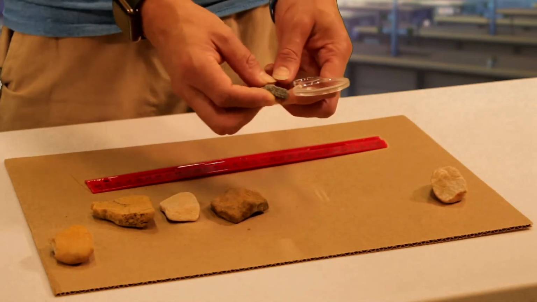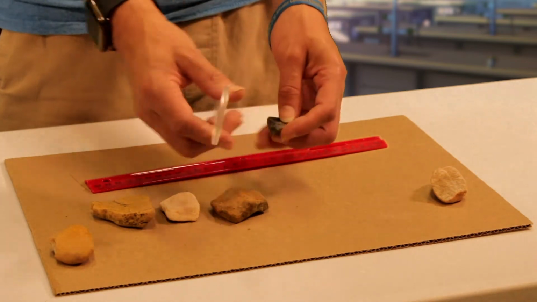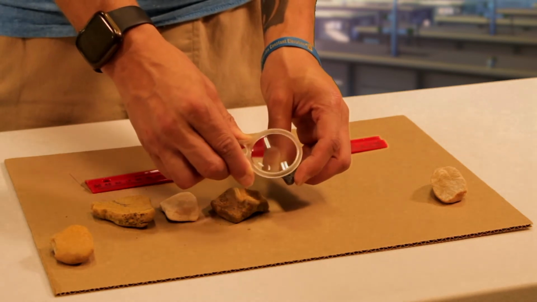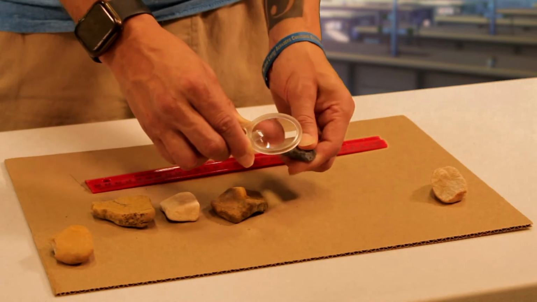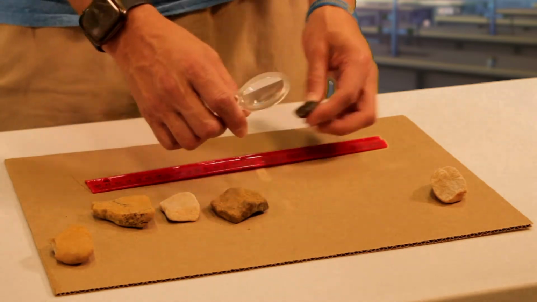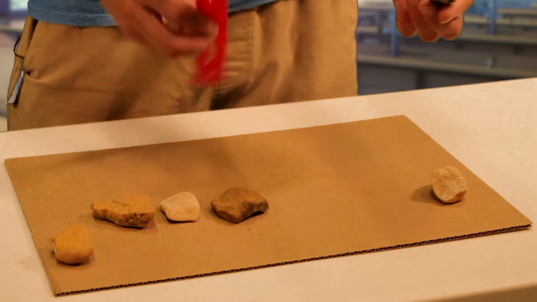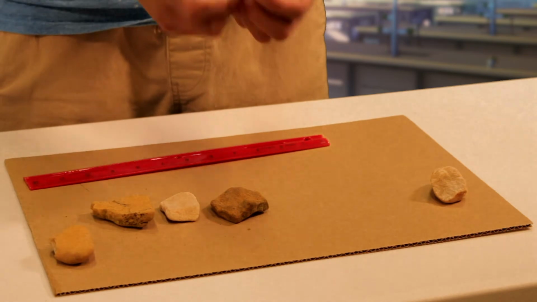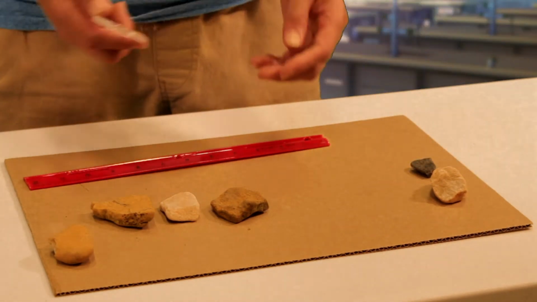Now we've got a rock here. This one also has a lot of luster. It's really shiny on the outside. You can kind of see it sparkling in the light here. It's kind of a small rock. It's only about, I got a trusty ruler here, it's only about 1 inch when the rest of these rocks are about 2 inches. But it still has a pretty rough outside. So I'm gonna put that in the rough side.